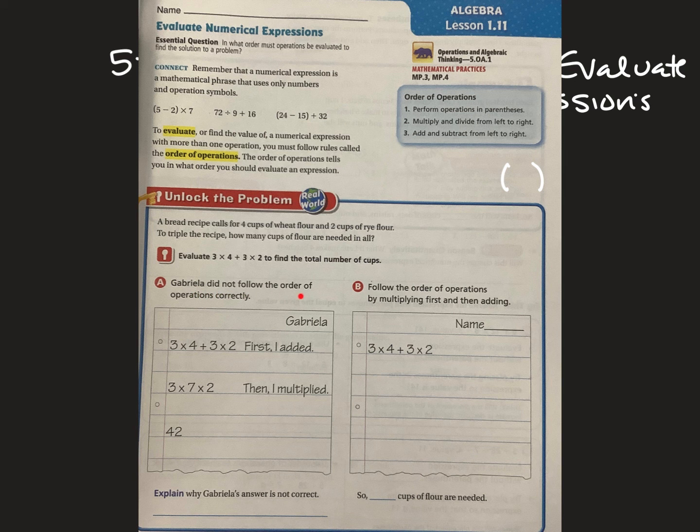Gabriella did not follow the order of operations correctly. She did 3 times 4 plus 3 times 2. The first thing she did was add, and remember, the multiplication and division have to be cleared before you can do any add or subtract. So she added first, and she got 4 plus 3 is 7. Then she multiplied, 3 times 7 is 21, and 21 times 2 is 42. Let's see what the answer should have been if she had followed the proper order of operations.